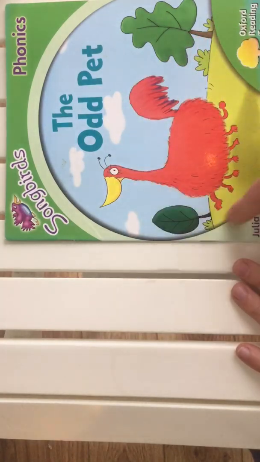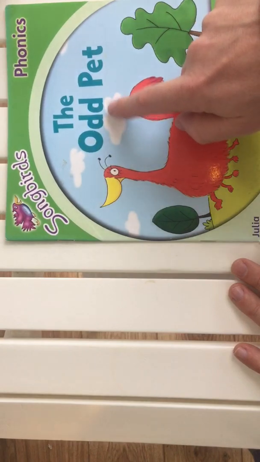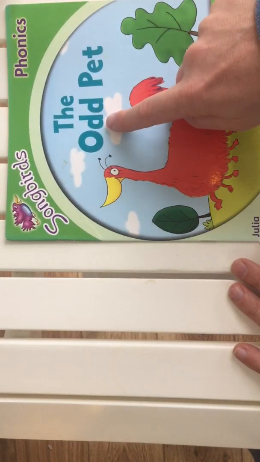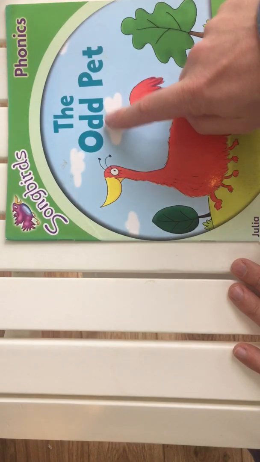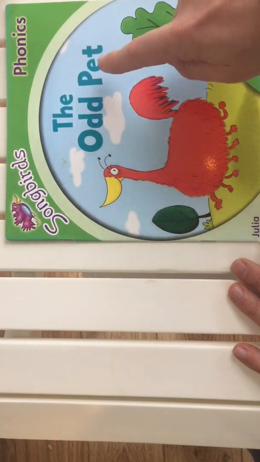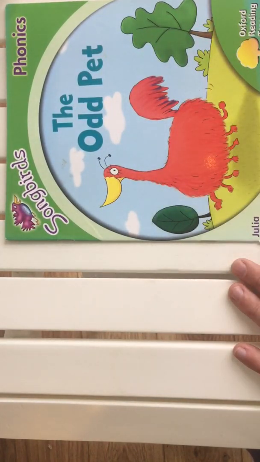Okay, we look at the picture here. We get an idea what the book might be called. The Odd Pet. So there's two D letters here. It's called the letter D, but he just makes one D sound. The Odd Pet. And he is an odd looking pet, isn't he? Or she, I'm not sure.